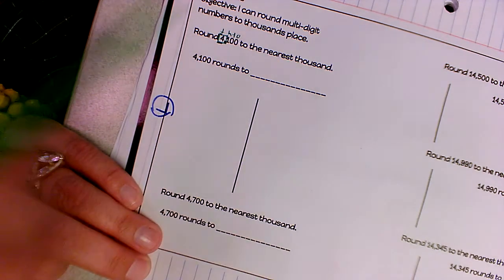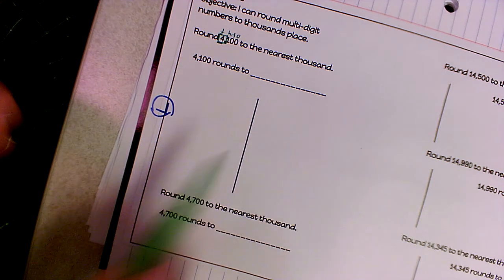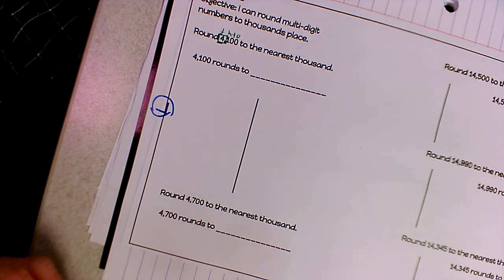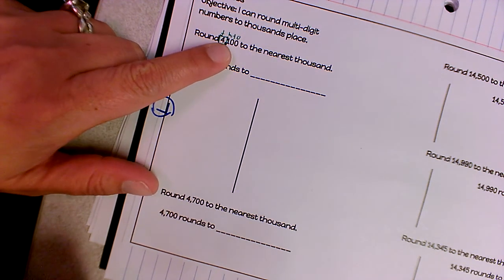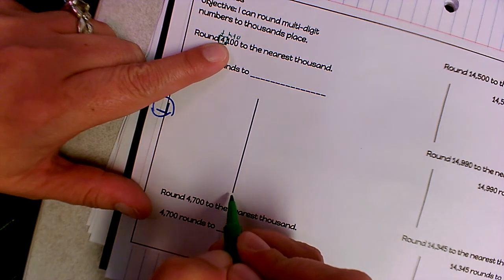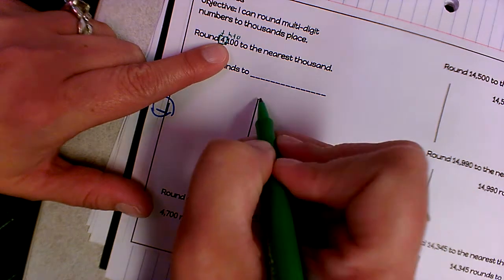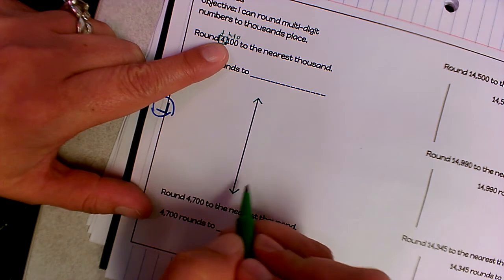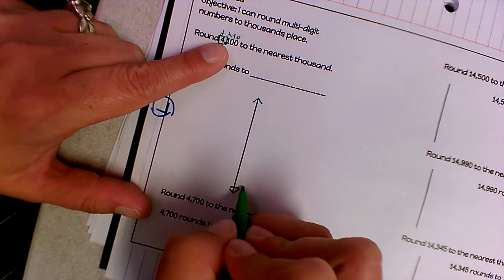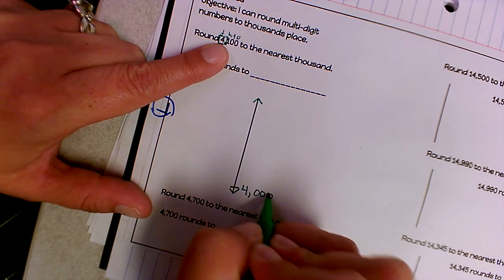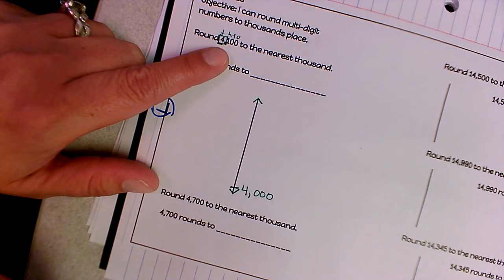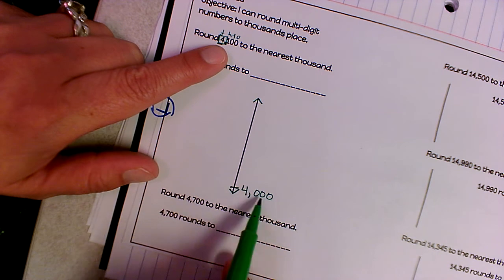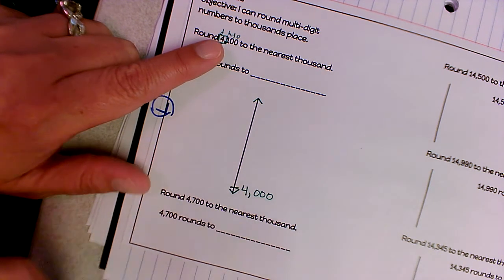So I'm rounding this to the nearest thousand. Okay. So what we're going to do first is we're going to say, how many thousands are in 4,100? Well, we boxed it, and we know that there are 4,000 in here. So I'm going to come here to my vertical number line, and you can add little arrows if you want. Down here, I'm going to mark my lowest point as 4,000. Okay.